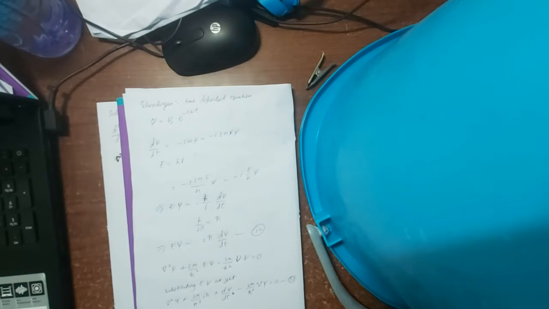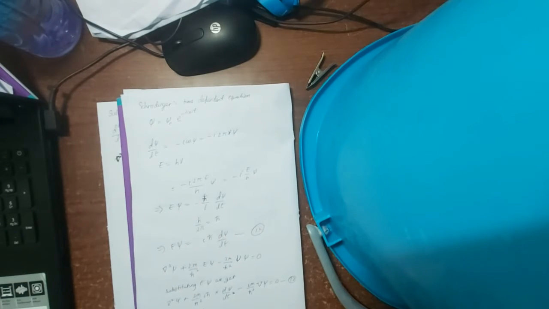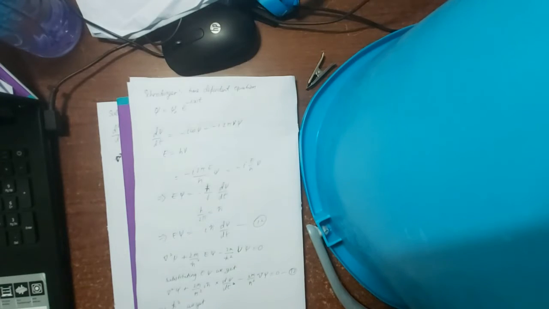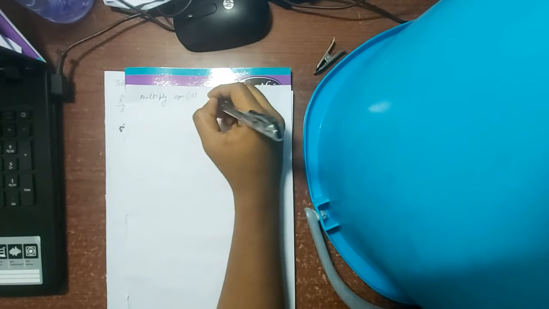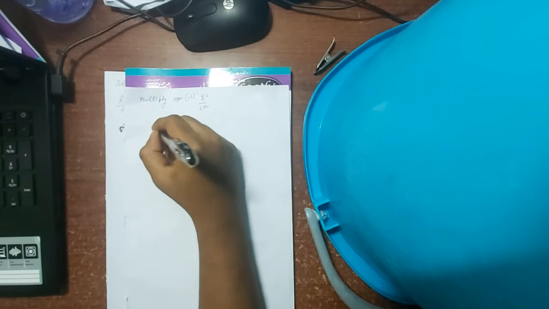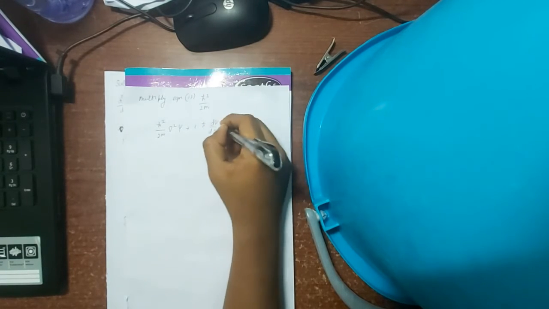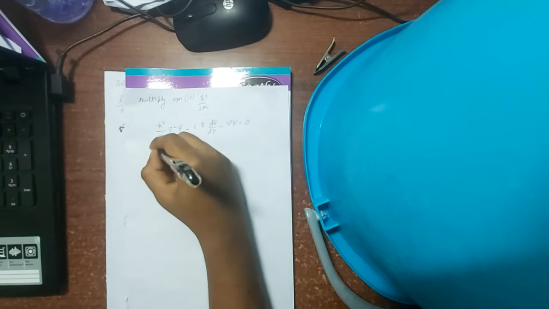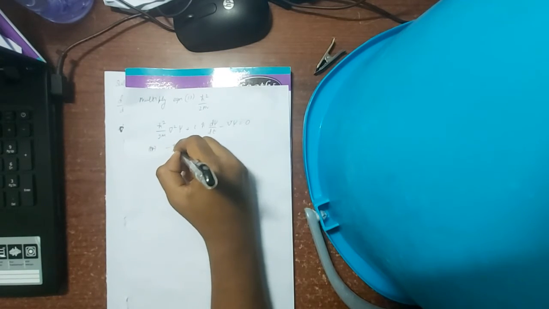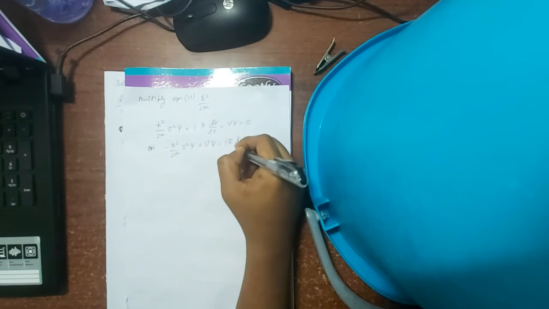If we multiply this by this quantity, we get, let this be equation number 14.